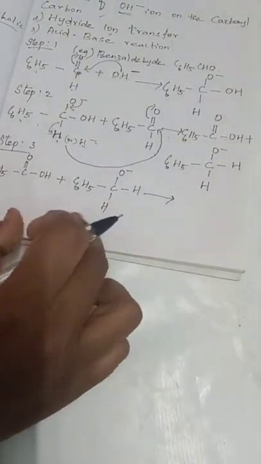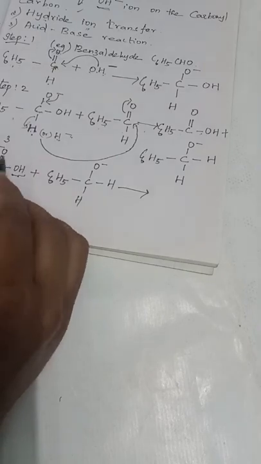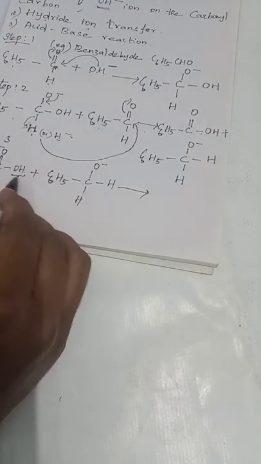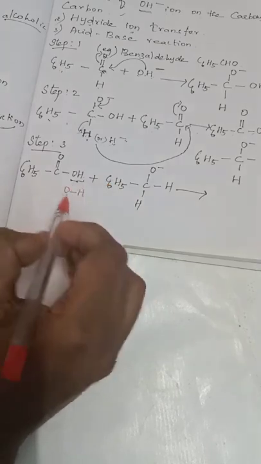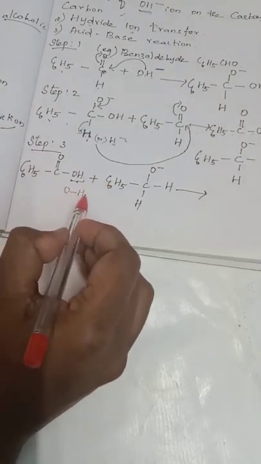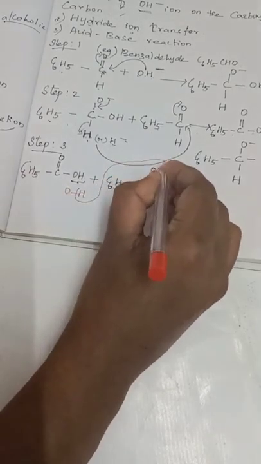This is the product we got from step 2. Now you see this OH here. This is benzoic acid, C6H5COOH. We can write this OH as O-H. Now this hydrogen will transfer from one oxygen to another oxygen.